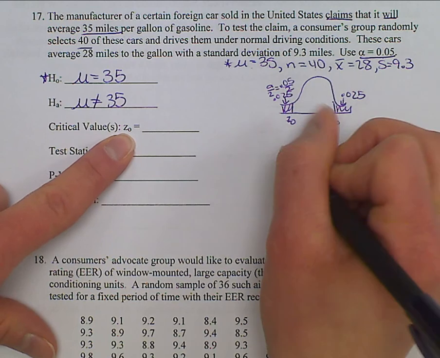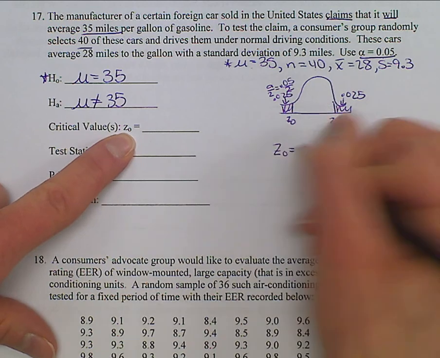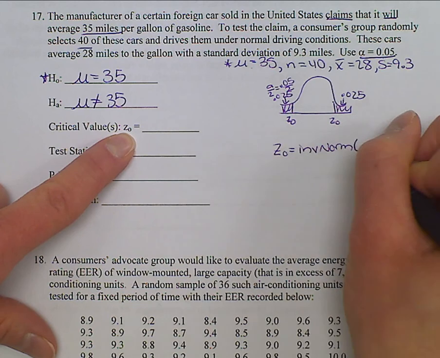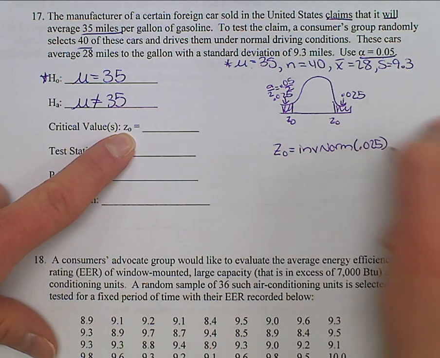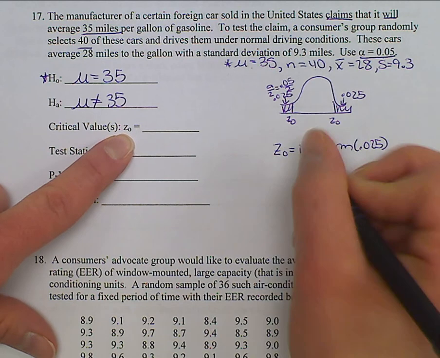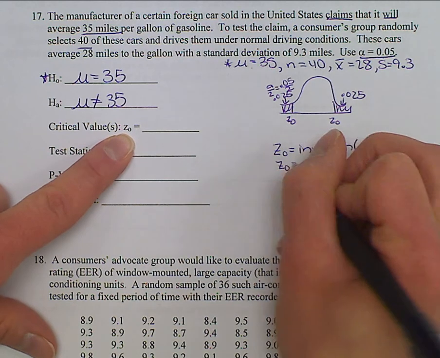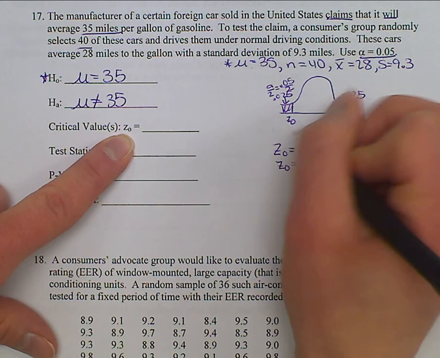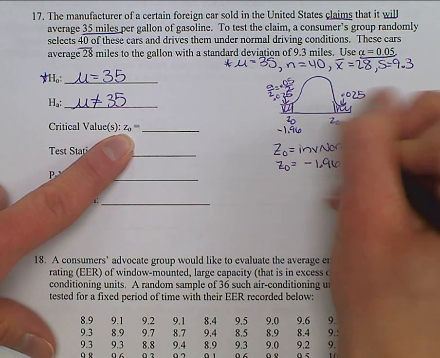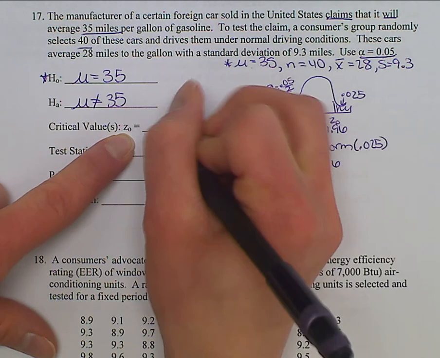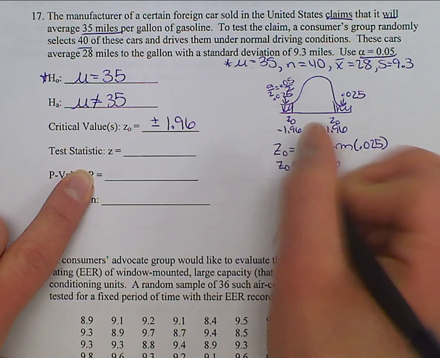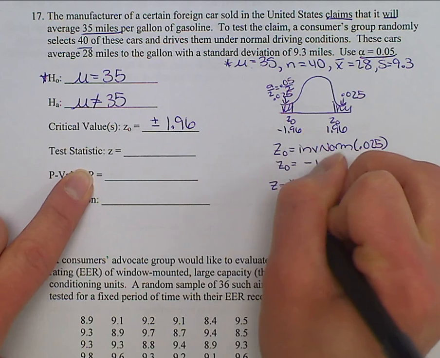In fact, we have two critical values because this is a two-tailed test. So we do the inverse norm of 0.025, and the calculator gives us negative 1.96, but we need both plus and minus 1.96.